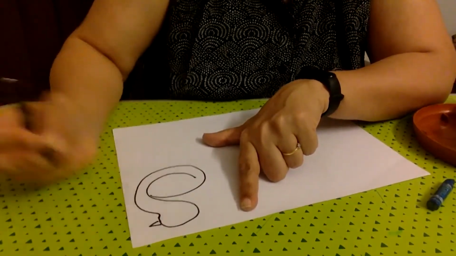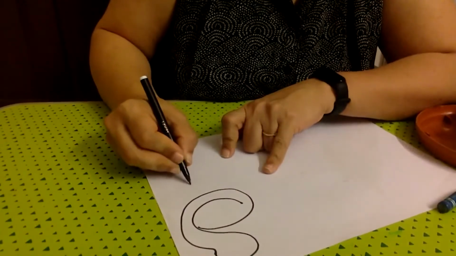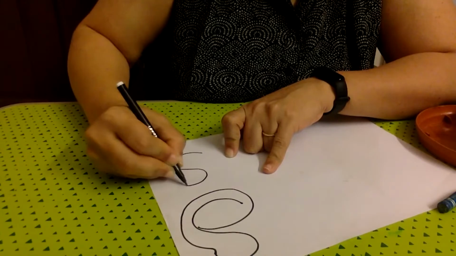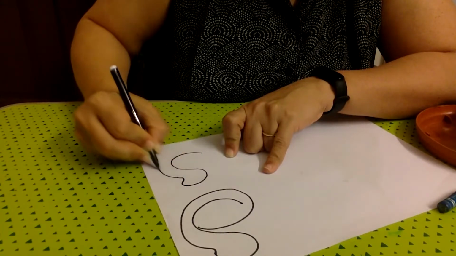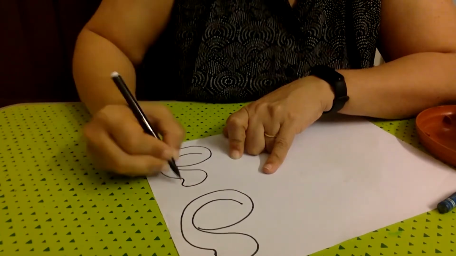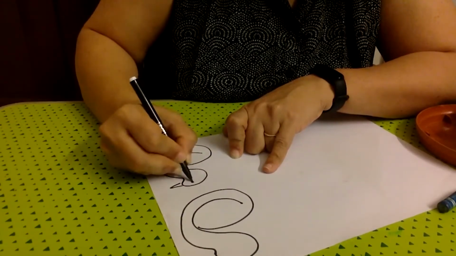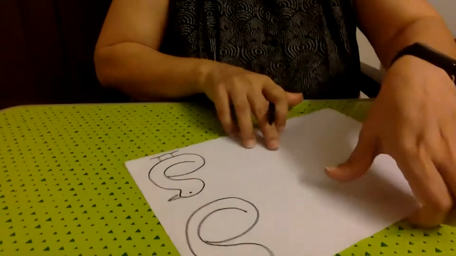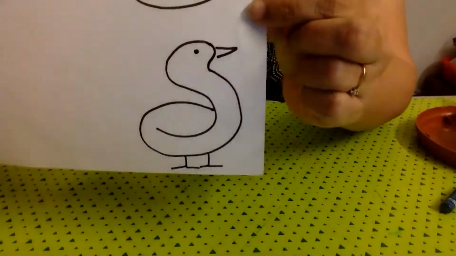Make the beak. I will show it to you once again. You first make an S, and then from the top of the S, you make the shape around the earlier line and close. Make the beak, make the eyes, and make the legs. This is a simple peacock body.